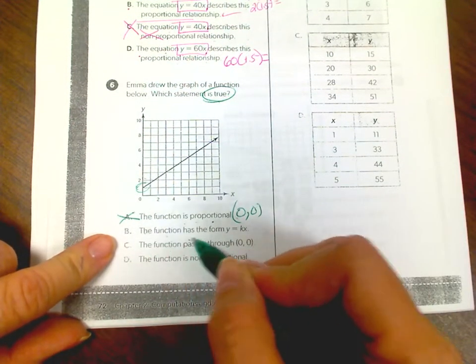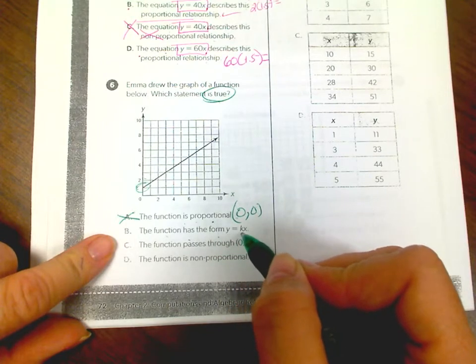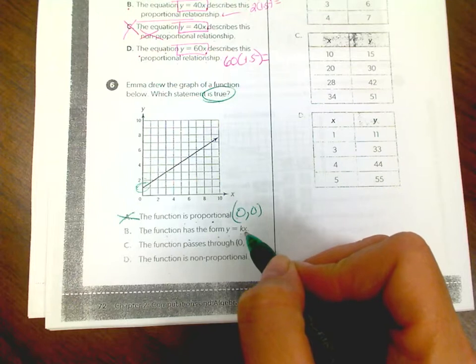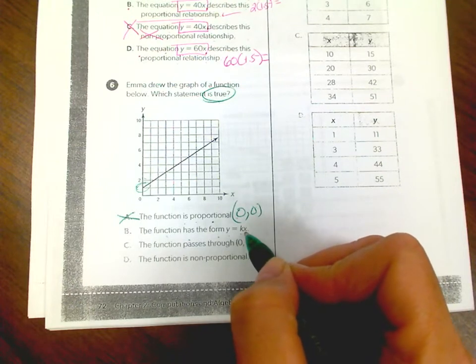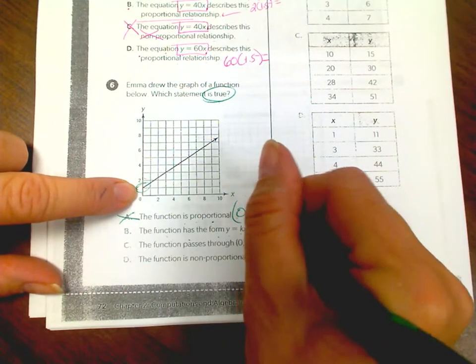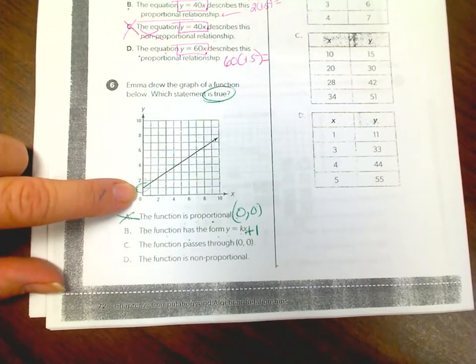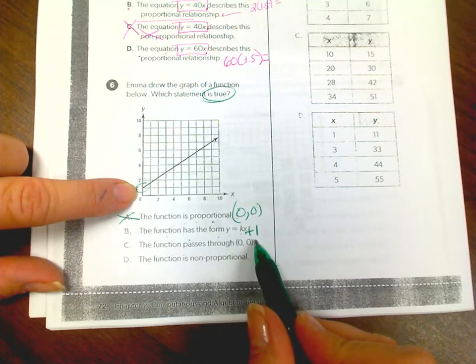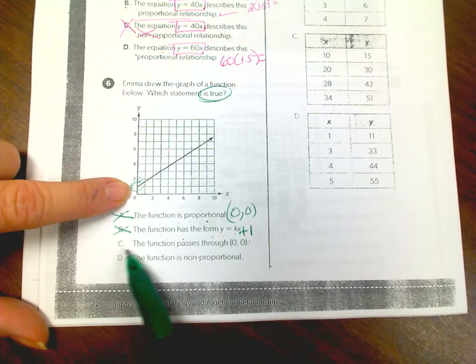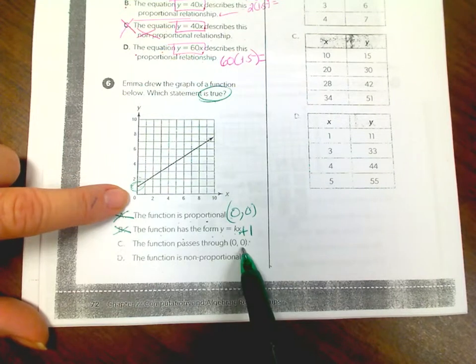B, the function has a form of y equals kx. We know that's not true because we started at 1. So that would have to be a plus 1 to be your y-intercept. So it cannot be B. C, the function passes through 0, 0.